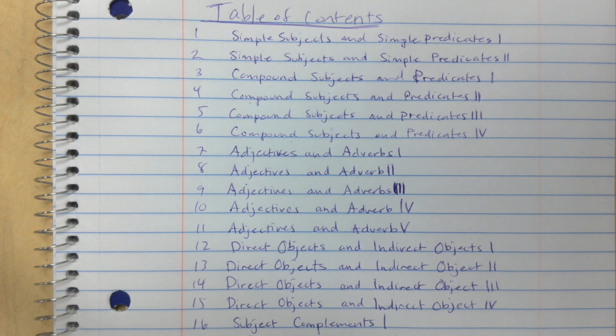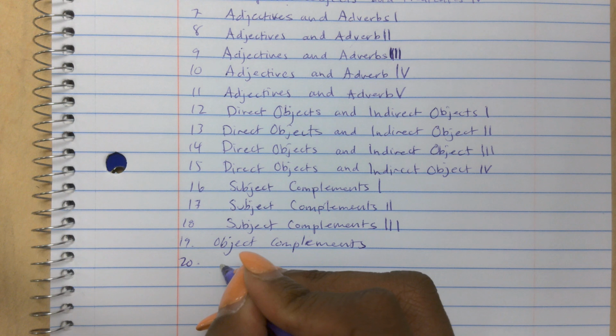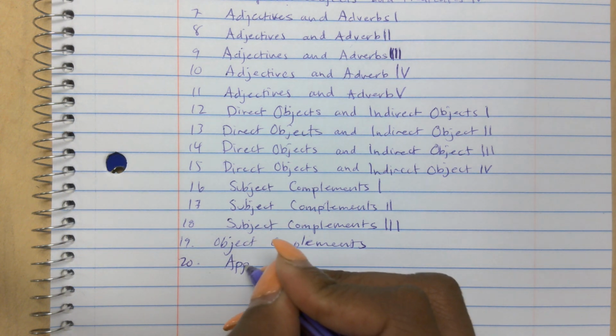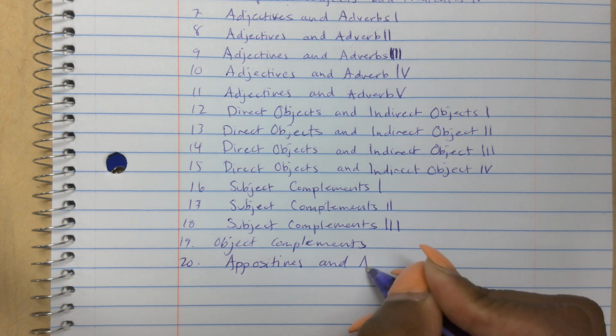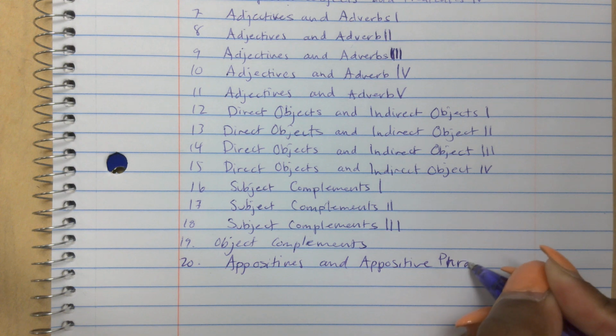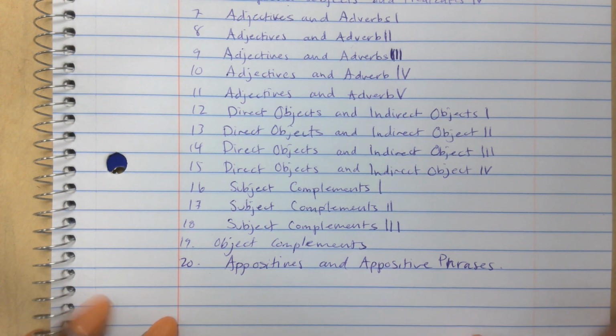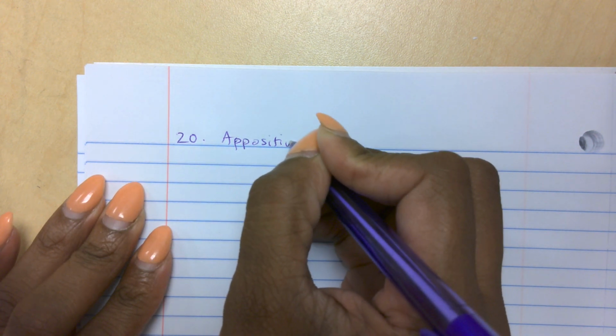This is lesson number 20, so move all the way down in your sentence diagram journal. And we are talking about appositives and appositive phrases. Okay, go ahead and turn to a new page in your journal. All right, let's go ahead and title our page. This is 20, appositives and appositive phrases.